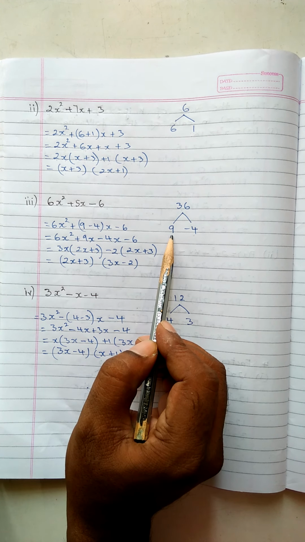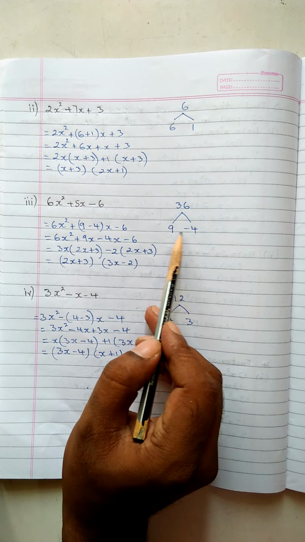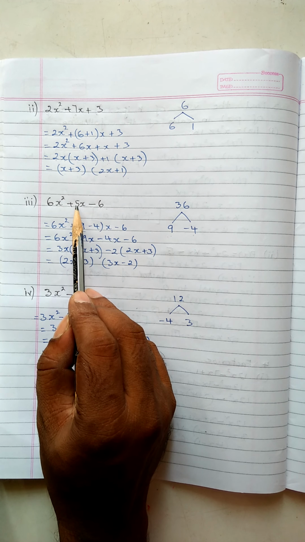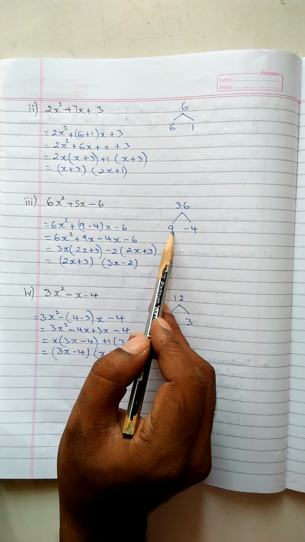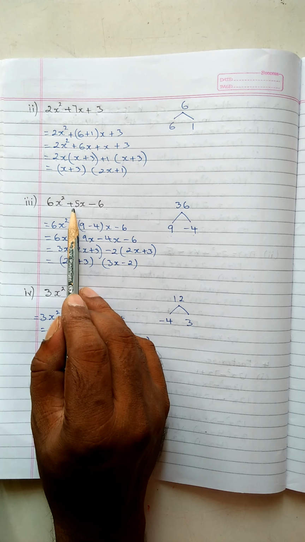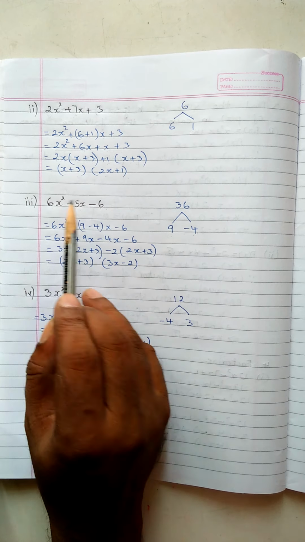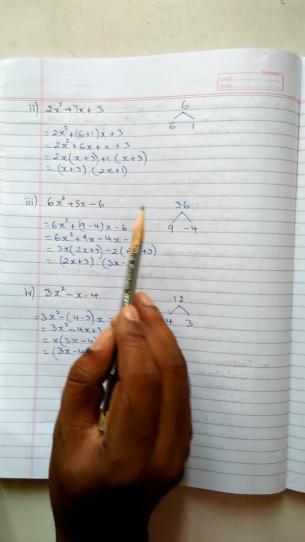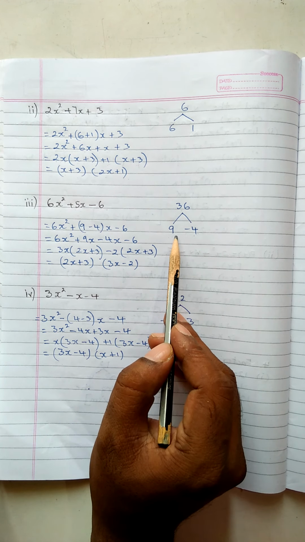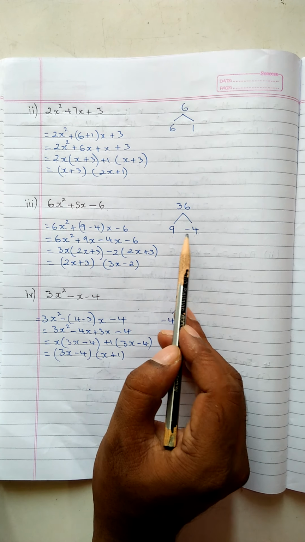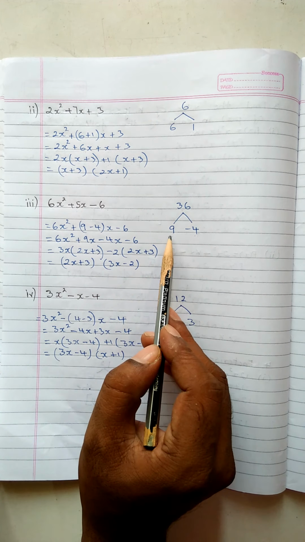So if plus 9 and minus 4 are the factors, then only I will be getting plus 5. If I just add these two, plus 9 and minus 4, I will be getting plus 5. If I multiply plus into minus, minus, 9 4s are 36, same, minus 36 I will be getting. In the same manner, if I want to find the middle term, if it is plus 9 and minus 4, I will be getting 5. So we are able to split this up.